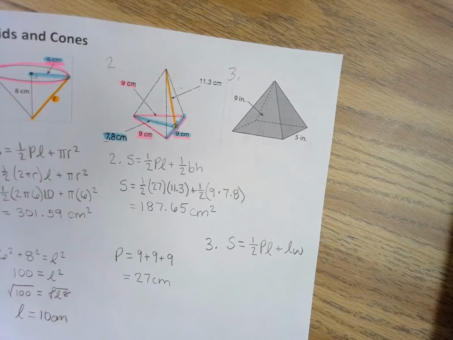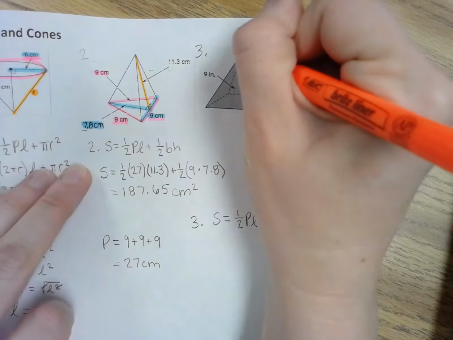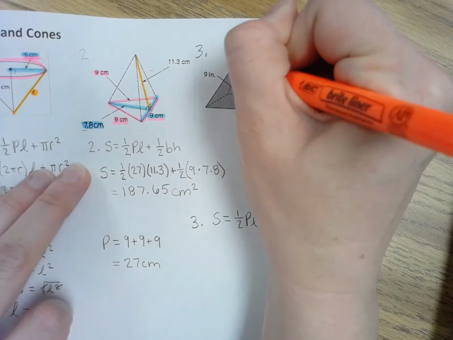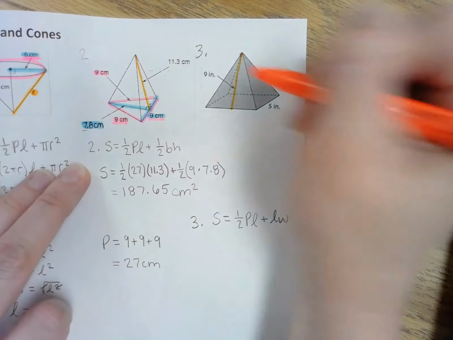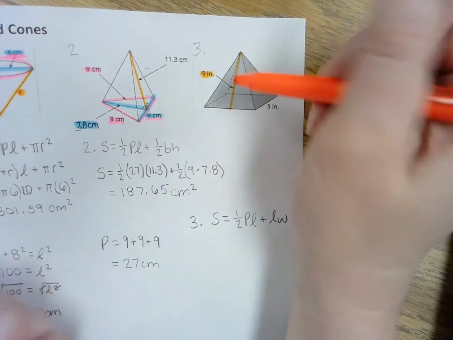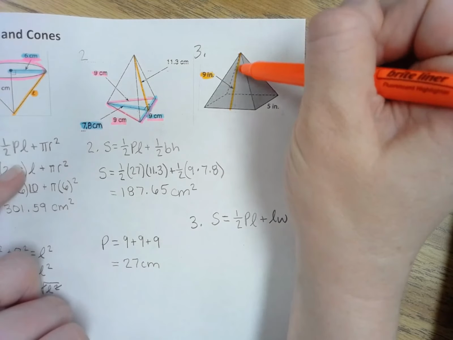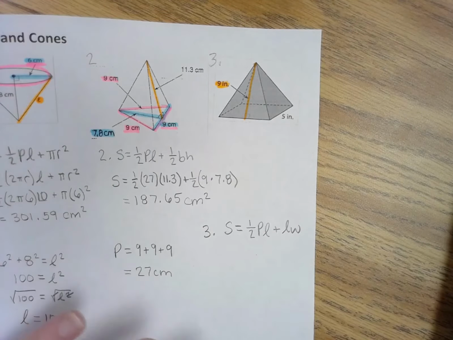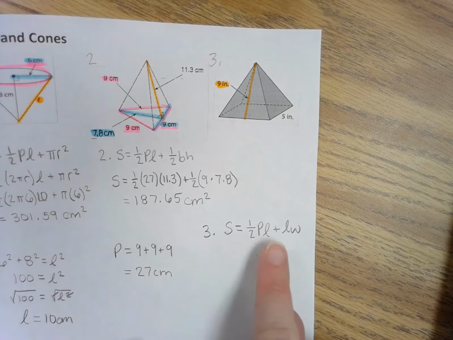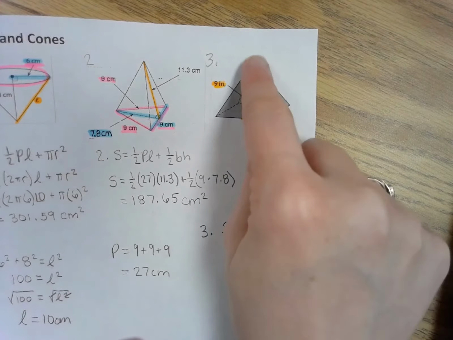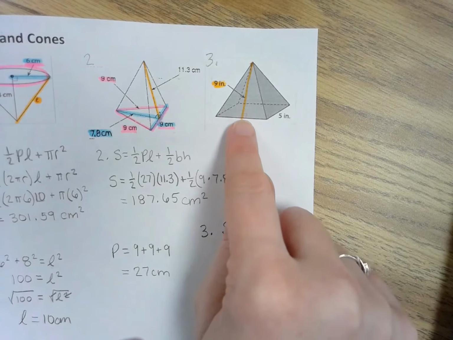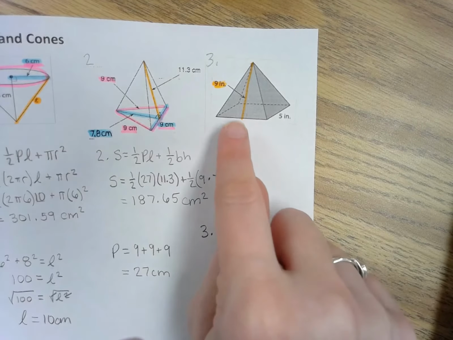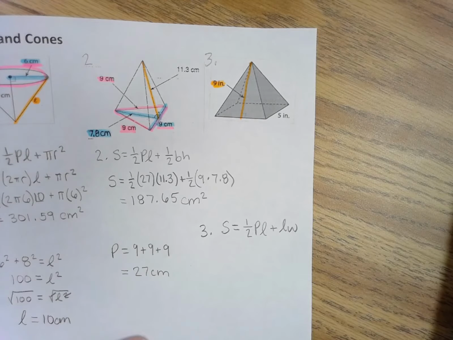So let's find our values. First, starting with our slant height. Remember, we want the height from the point down the outside edge, so this 9 inches. If it went from the point straight down to the center of that rectangle, that is the height of the pyramid. We do not need the actual height, we just need the slant height. The slanted side of that pyramid, we need the height of that piece.